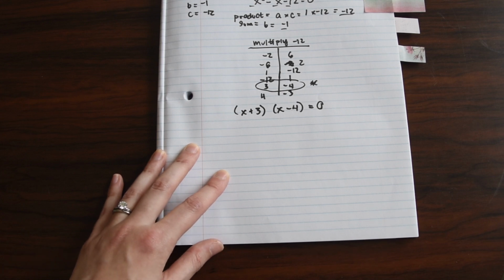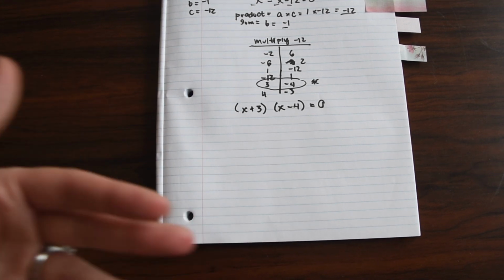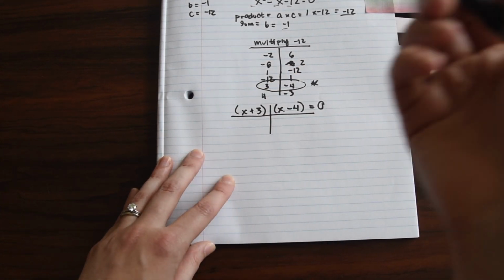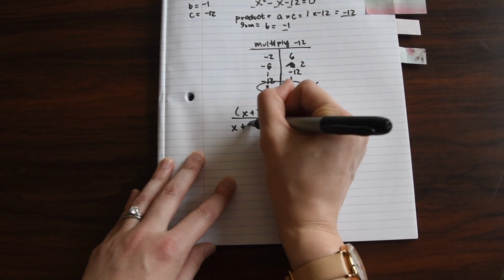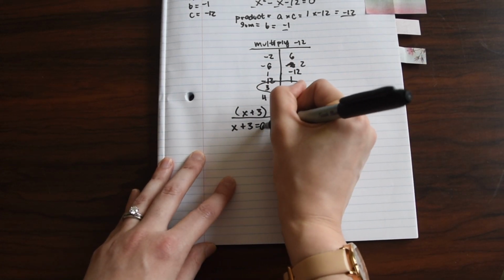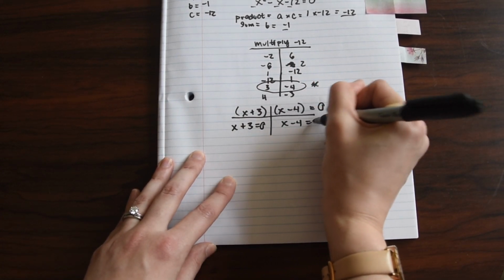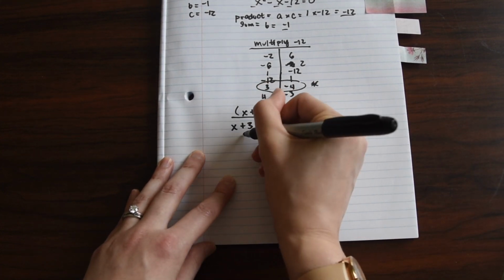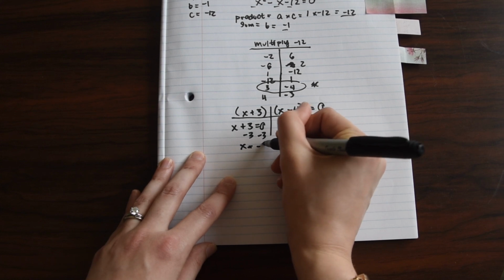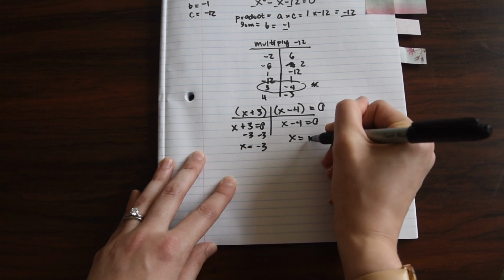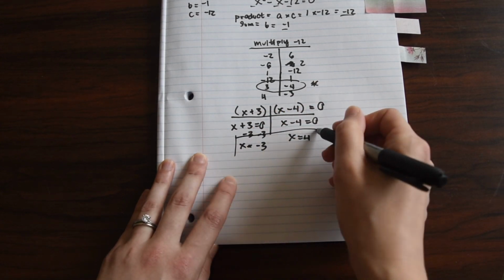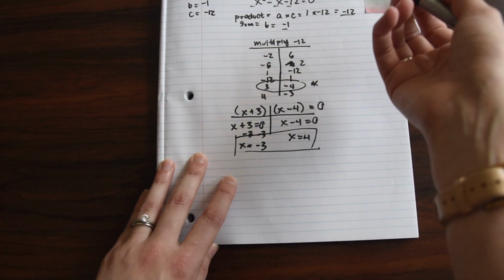Now, according to the factor theorem, you don't have to know exactly what that is, but it allows us to make these mini equations and set each equal to 0. Notice this is equal to 0. So we have x plus 3 equals 0, and x minus 4 equals 0. And just solve for x in each little mini equation. And we have x equals negative 3, and then x equals 4. So we have our same answers that we got before, just using the product sum method.